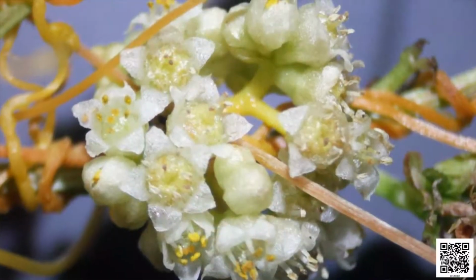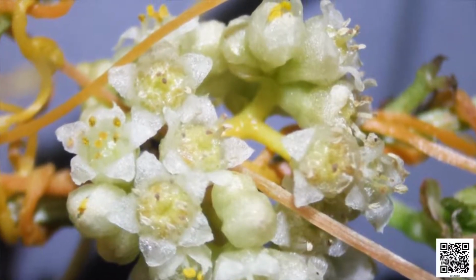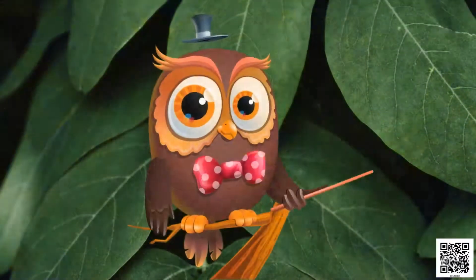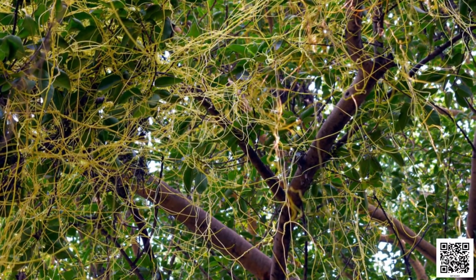Children, such plants are called parasites, as cuscuta-like plants absorb nutrients from other plants which are called host plants.